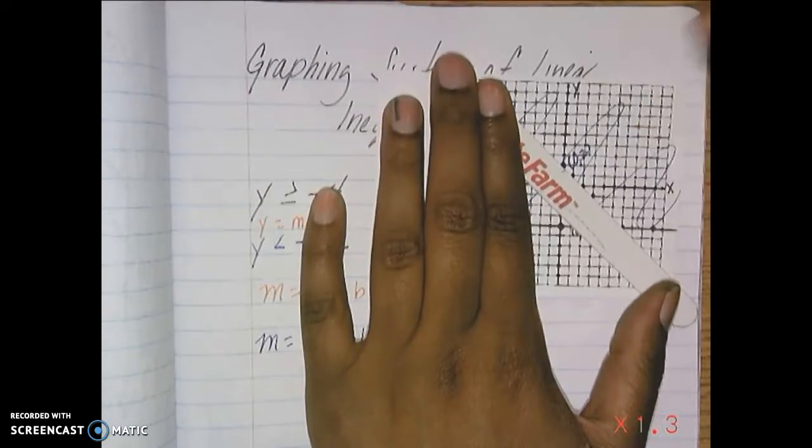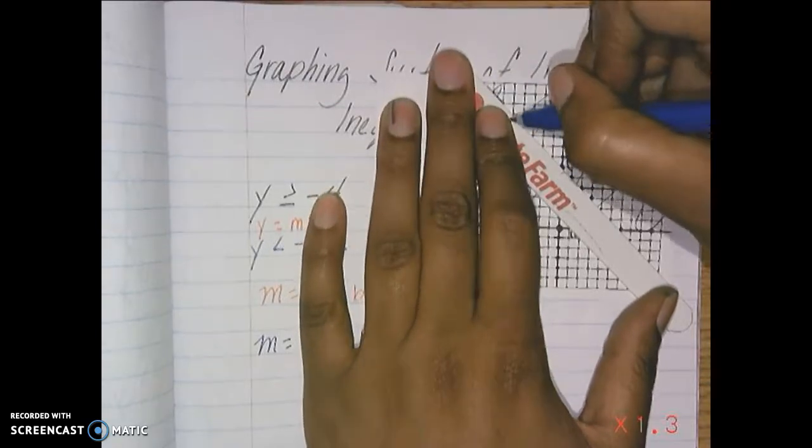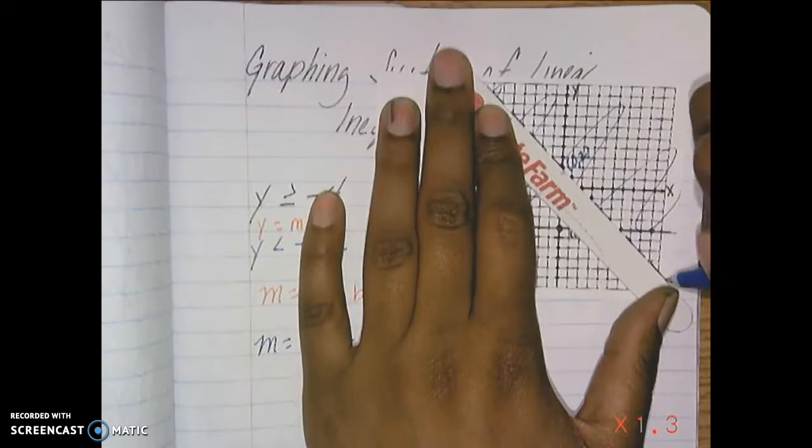Oh geez, this is not an ideal ruler. Y'all like our rulers? I do, but it's okay. We're going to make it do what it do.